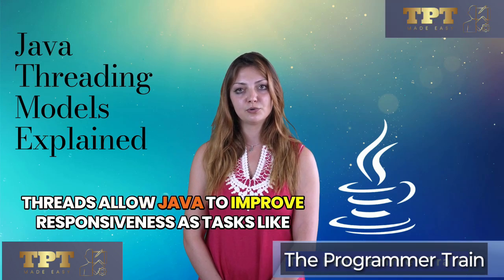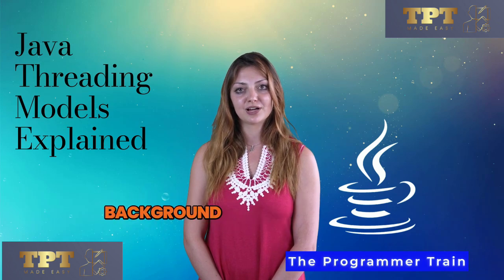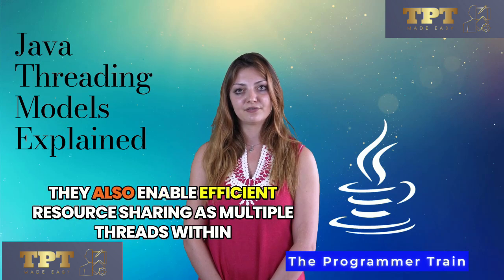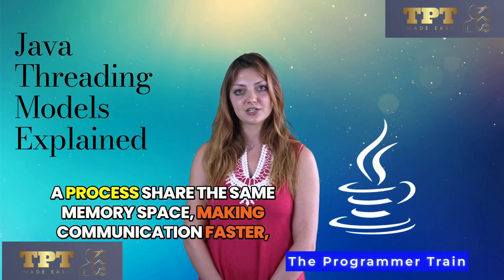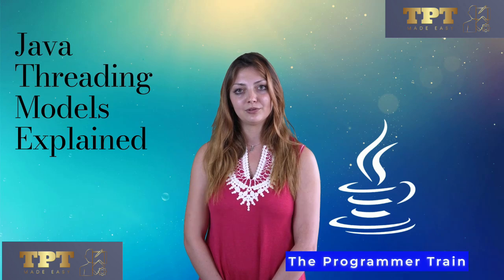Threads allow Java to improve responsiveness, as tasks like user interactions, background processes, or network requests can run simultaneously, making the app more interactive. They also enable efficient resource sharing, as multiple threads within a process share the same memory space, making communication faster, and they can handle long-running tasks without blocking the main program.